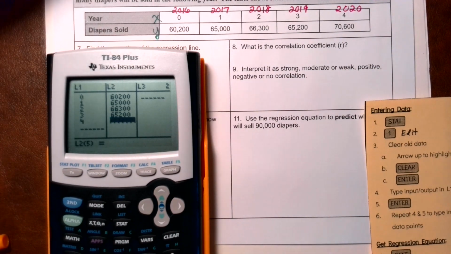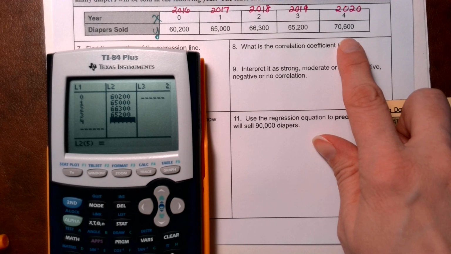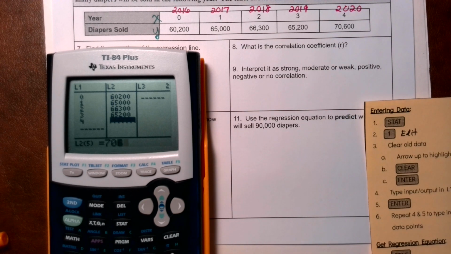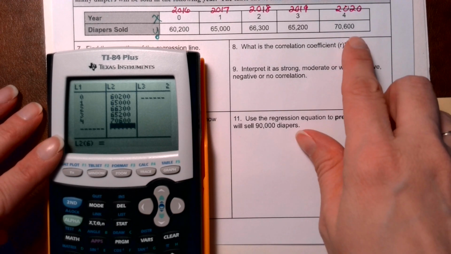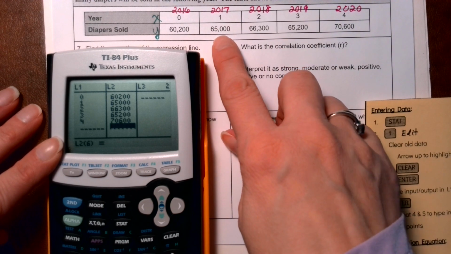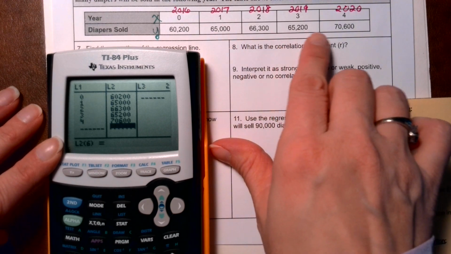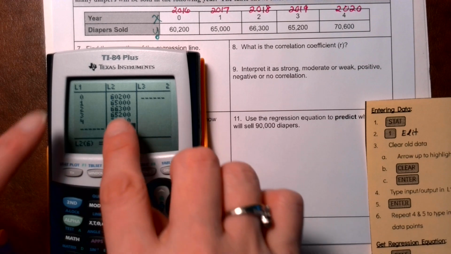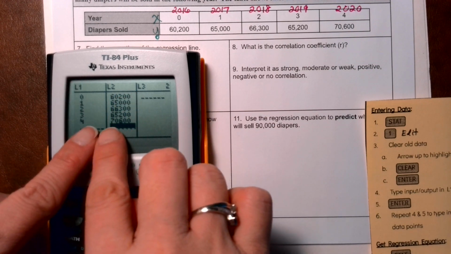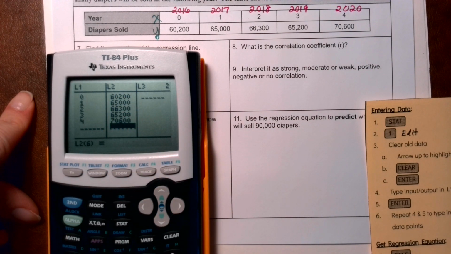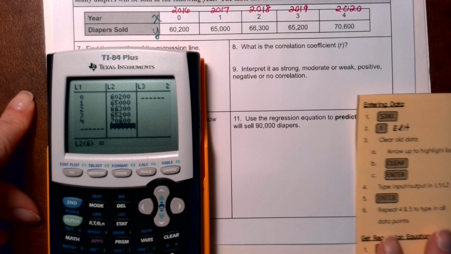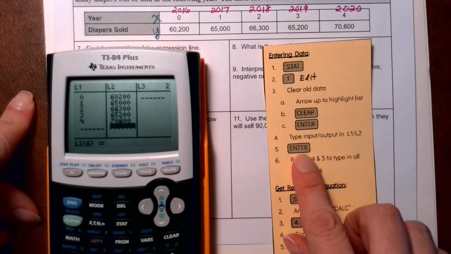65,200. Enter. 70,600. Enter. Okay, let's just double check the data. And let's make sure you have the same amount in both of your columns. Okay, so we entered the data.